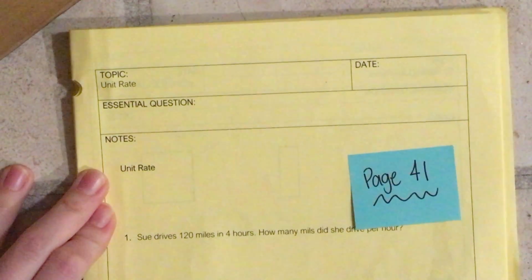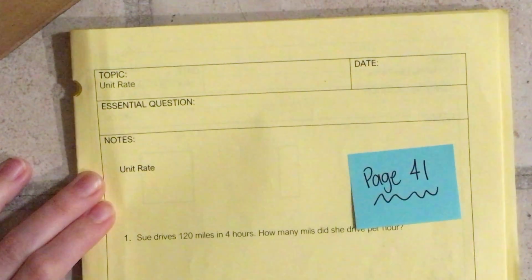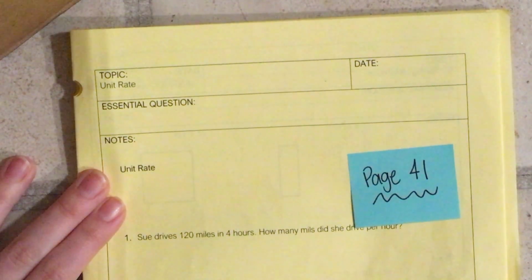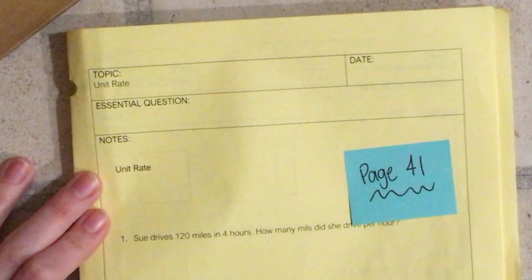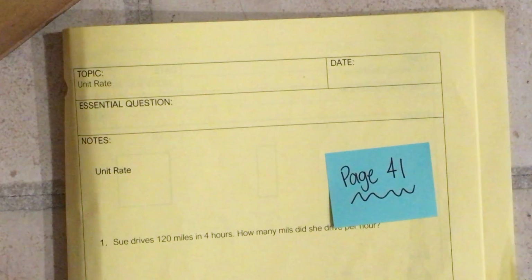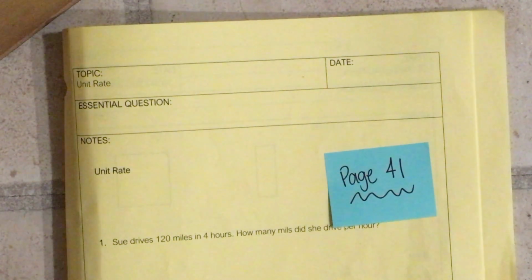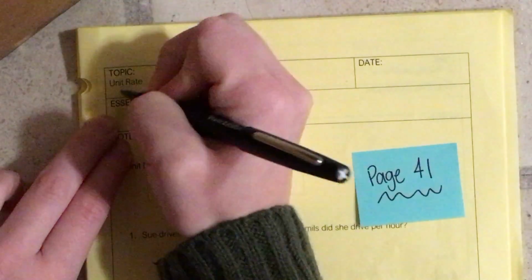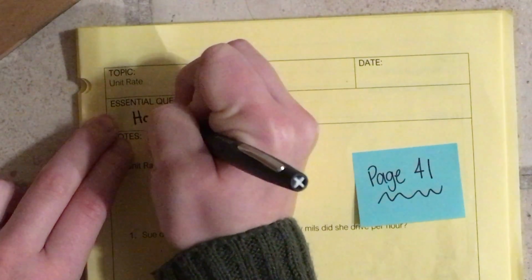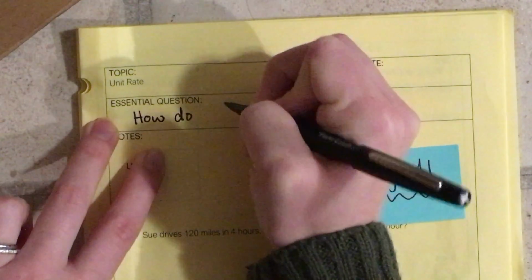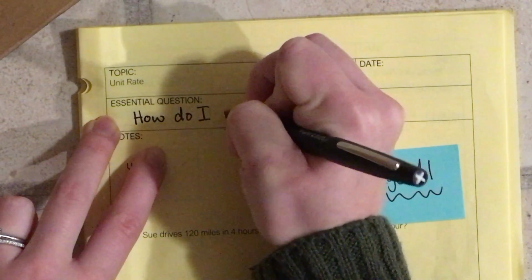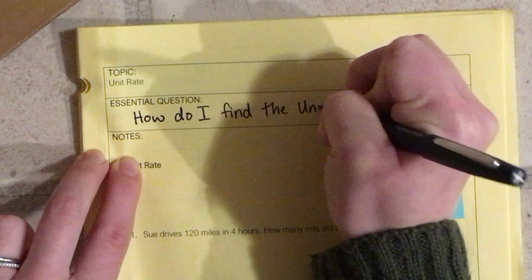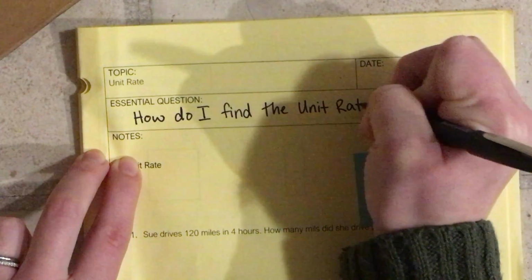So remember, our essential question, that's what we are answering when we're taking these notes. And when we're taking these notes, we are writing down what we're learning so that we can remember it later and we can go back and refer to these notes to help us with a problem. So let's start off with our essential question. What we hope to be answering today is the question, how do I find the unit rate?